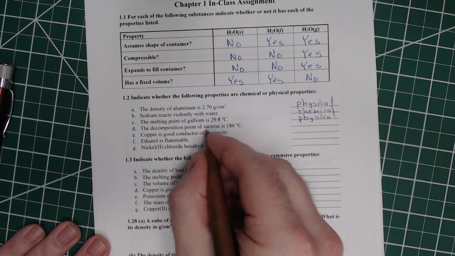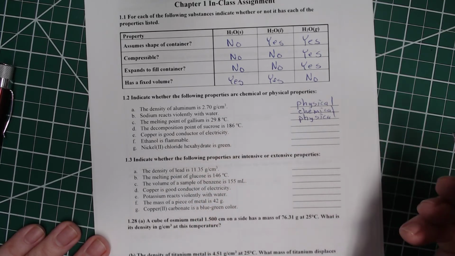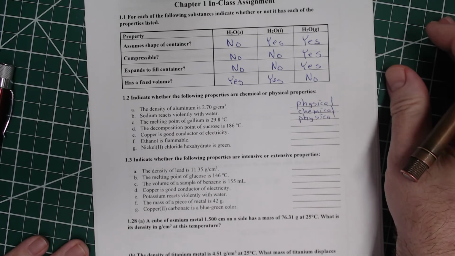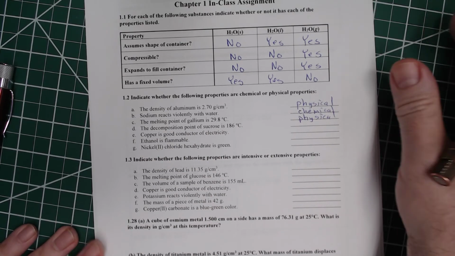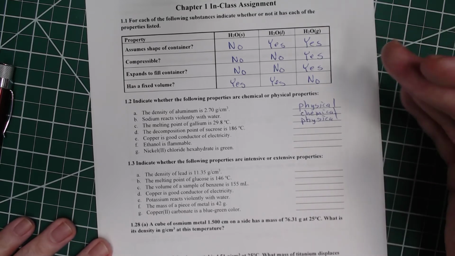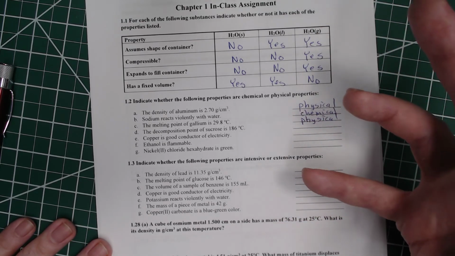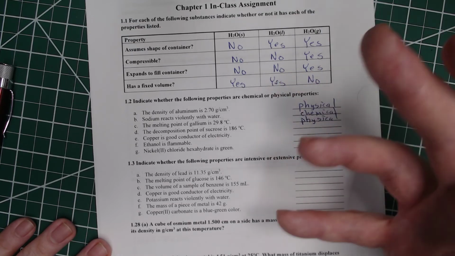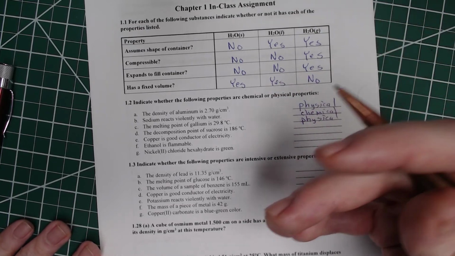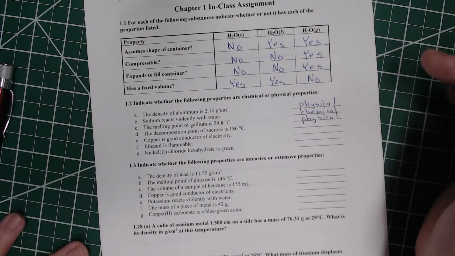Next, the decomposition point of sucrose is 186 degrees Celsius. If you've ever cooked with sugar, just regular table sugar is sucrose. If you've ever cooked with it, when it gets to a high enough temperature, sugar starts to undergo changes. You'll get decomposition that will start to occur. If that goes unchecked, if you just heat it up and you don't pay attention to it, then it's going to burn.